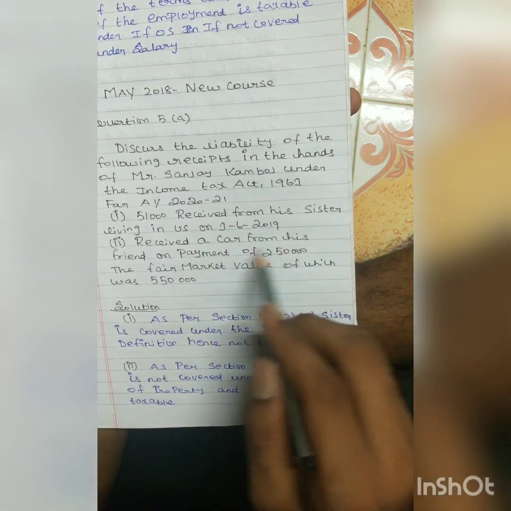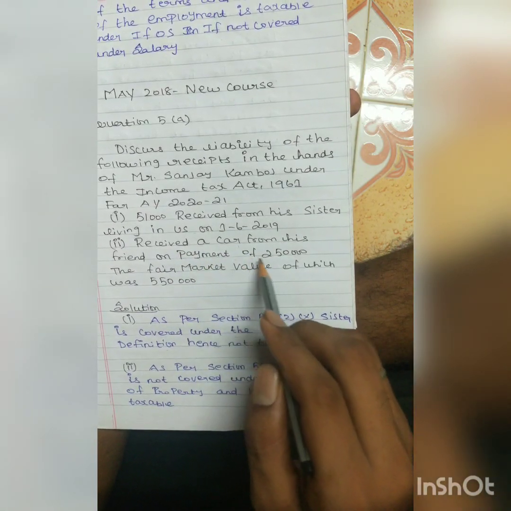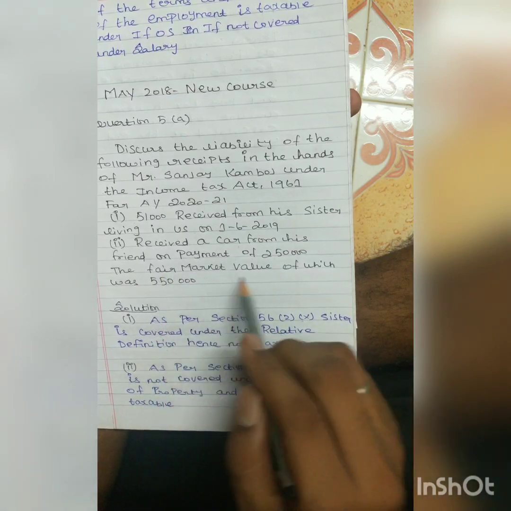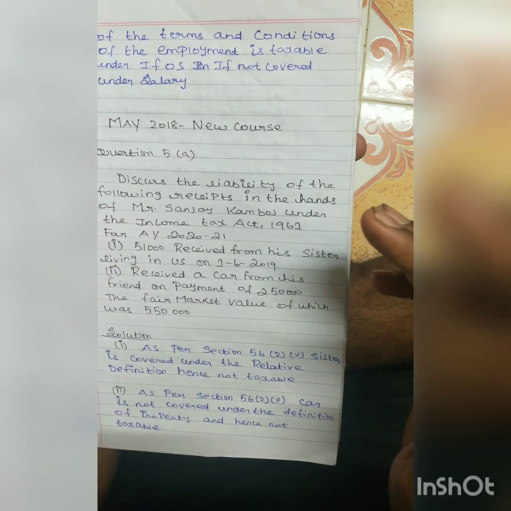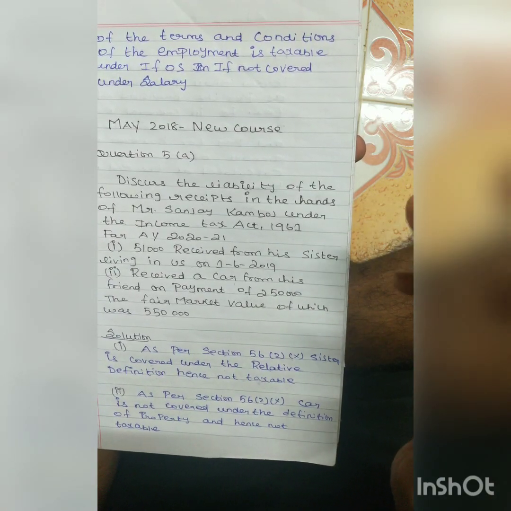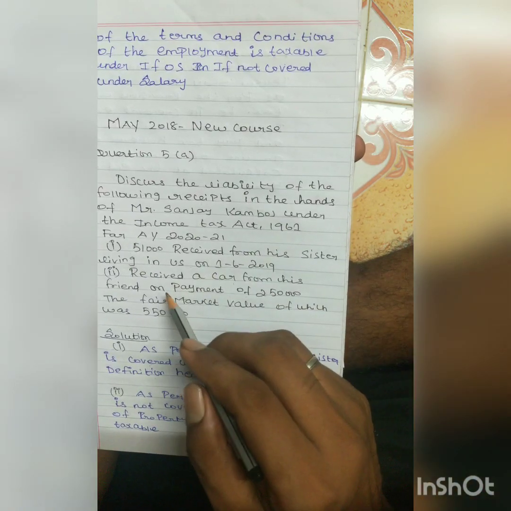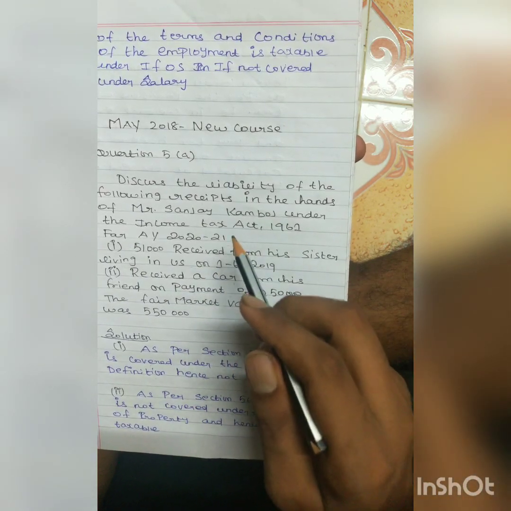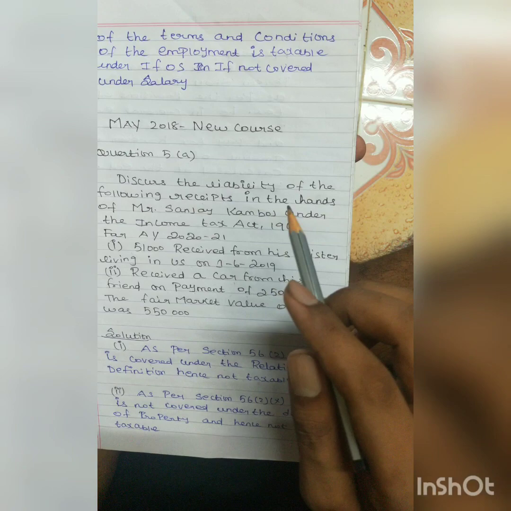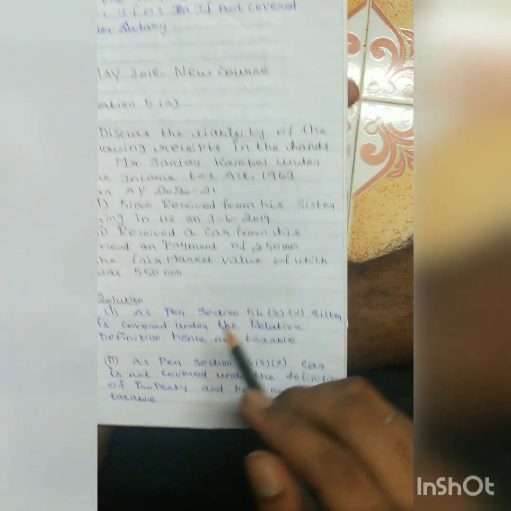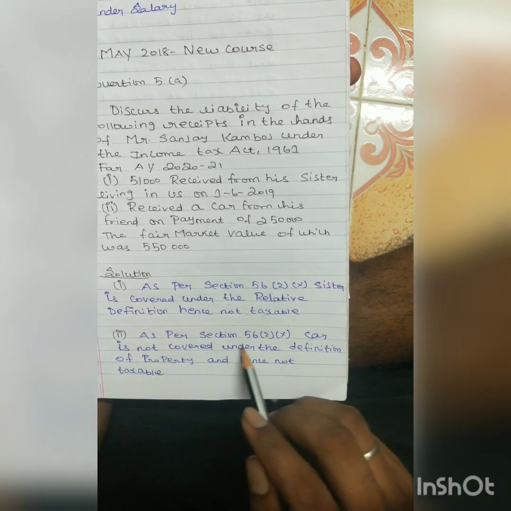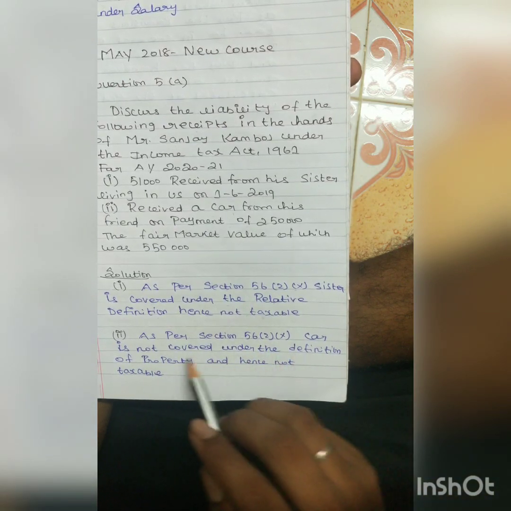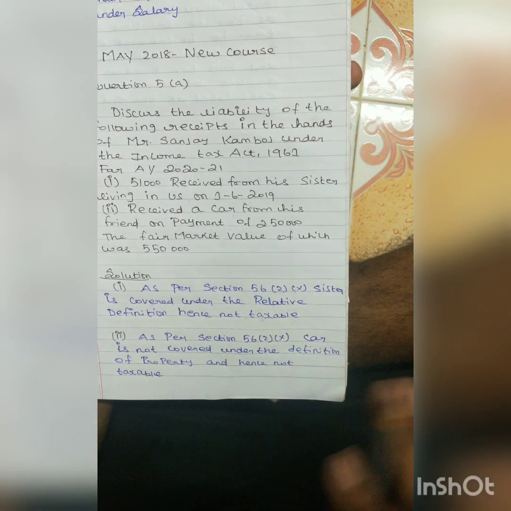Received a car from his friend on payment of 2,50,000. The fair market value of which was 5,50,000. He has paid only 2,50,000. So the difference is 3 lakh, but the car is not covered under the definition of property. So it won't be taxable. As per section 56(2)(x), car is not covered under the definition of property and hence not taxable.